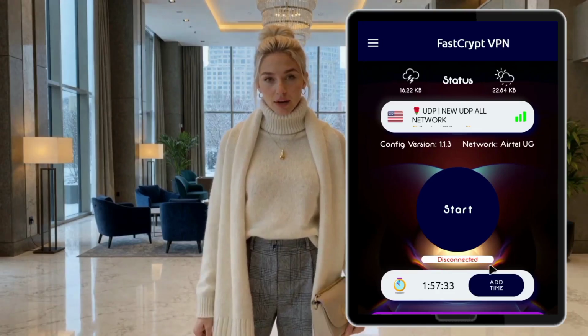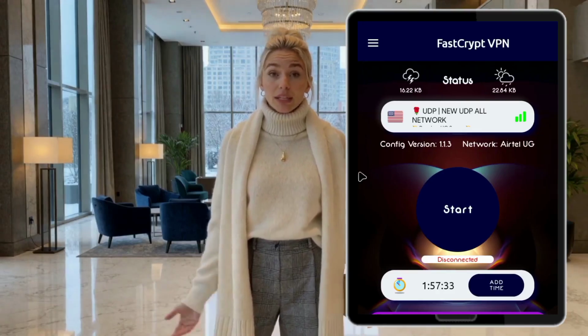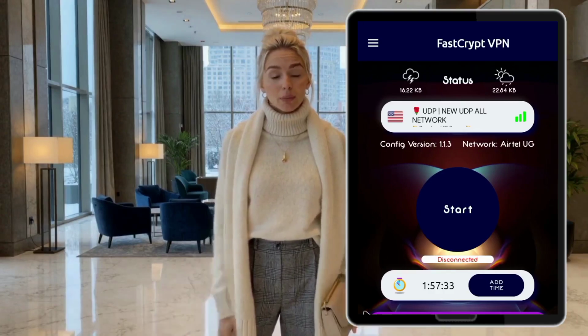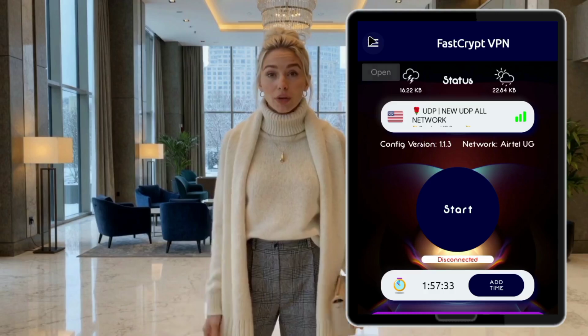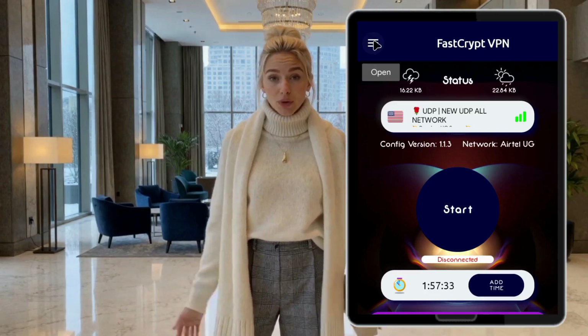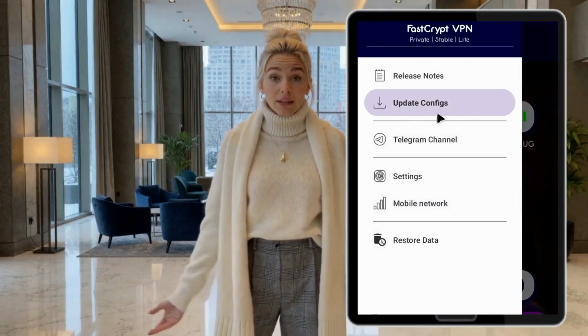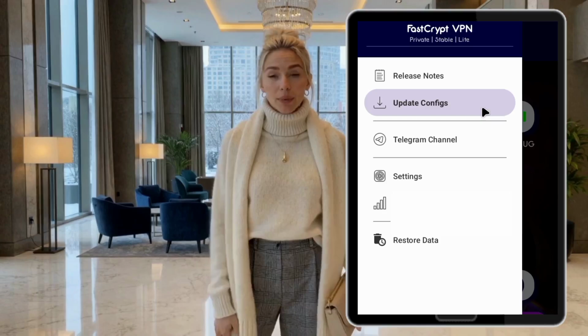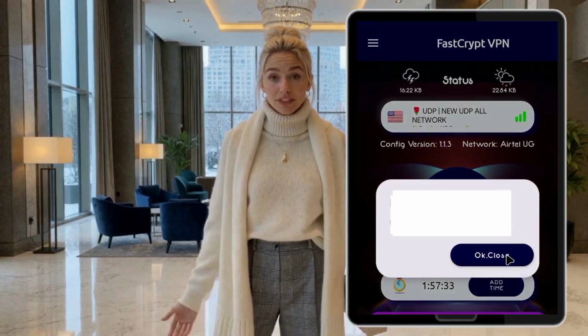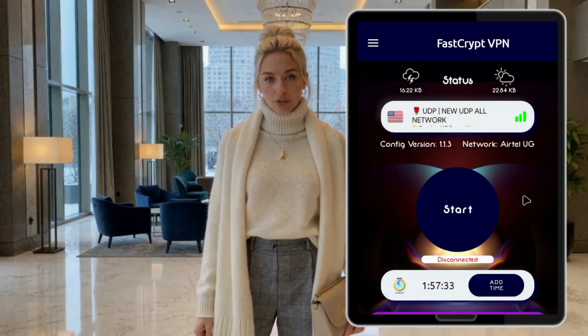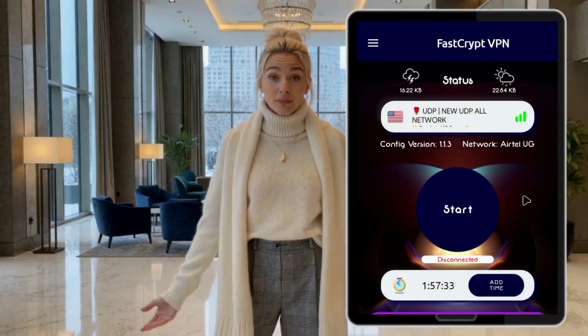6. Tap the three lines menu on the app's main screen. Look for the menu icon, typically represented by three horizontal lines, often in the top left corner. Tap it to open the app's menu. 7. Tap Update Config. Within the menu, find and tap the Update Config option. This ensures that the app has the latest server list and configuration settings.